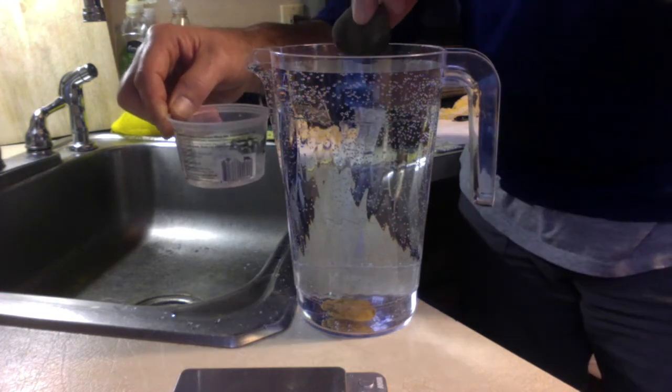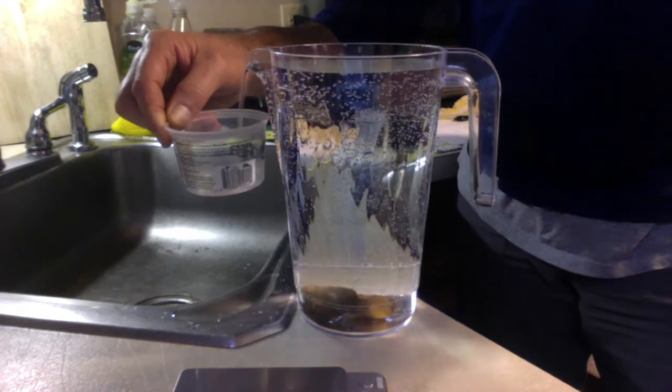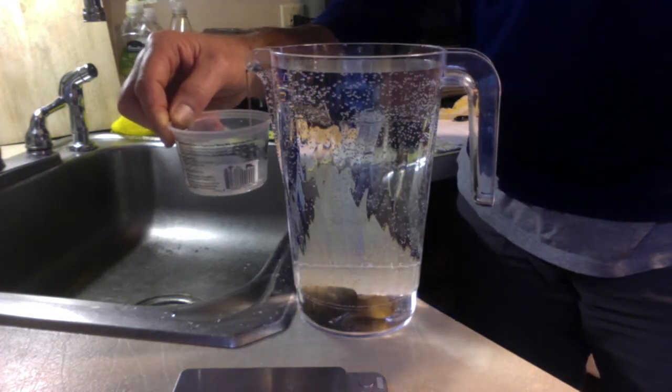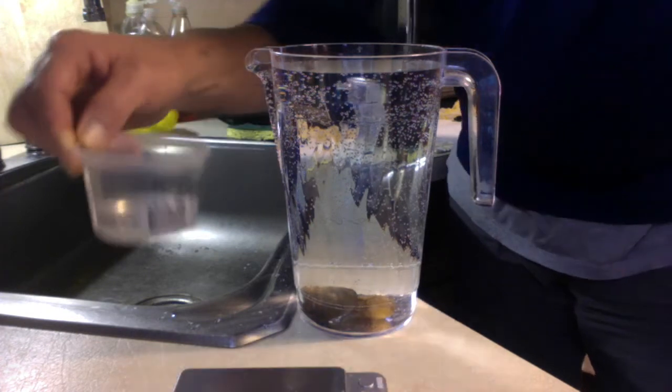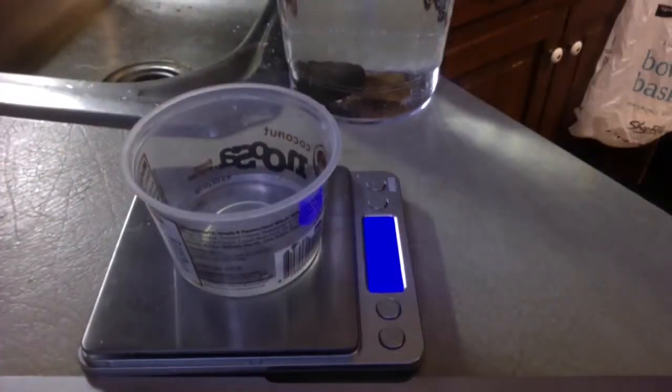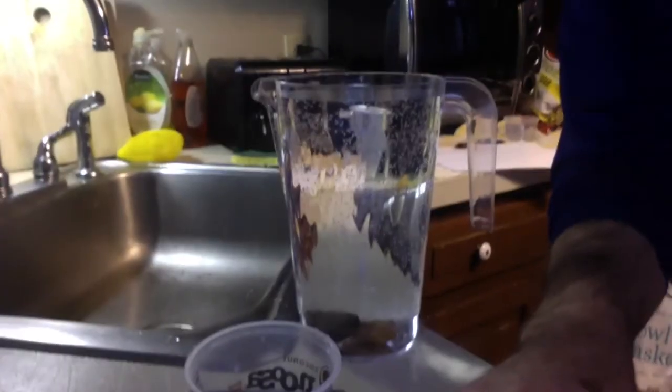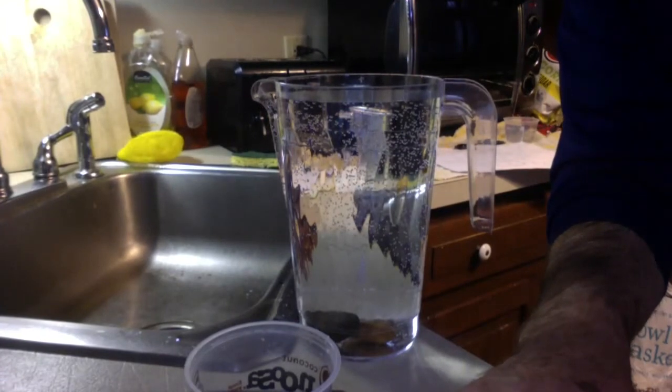And now the next rock. Now I can weigh the water. I get 21.21 grams. That's the same as cubic centimeters.